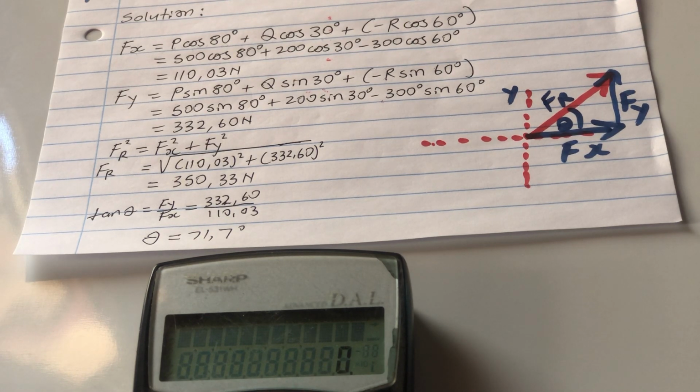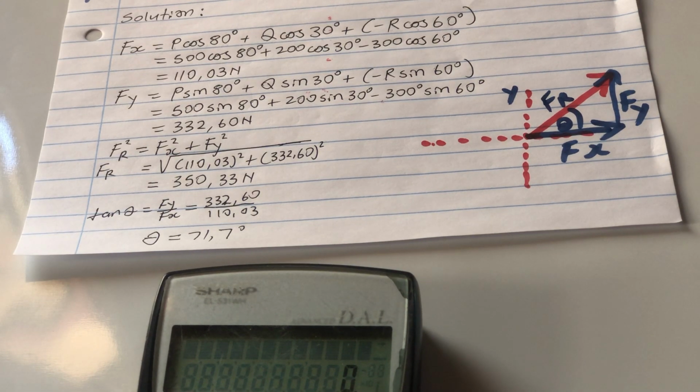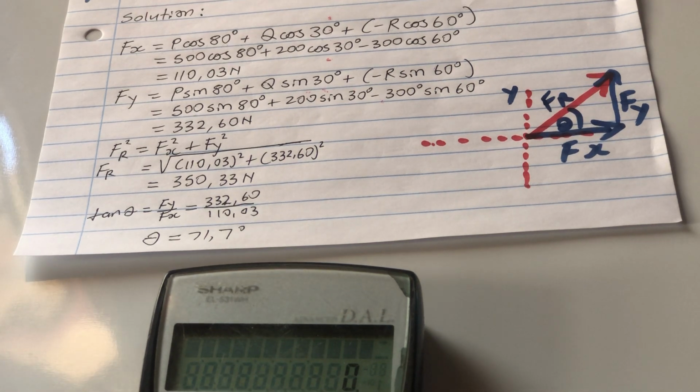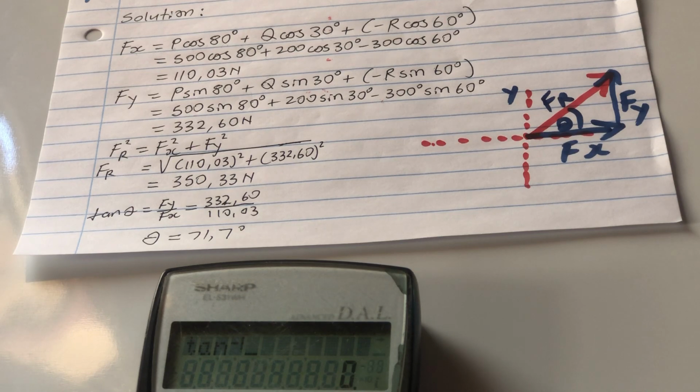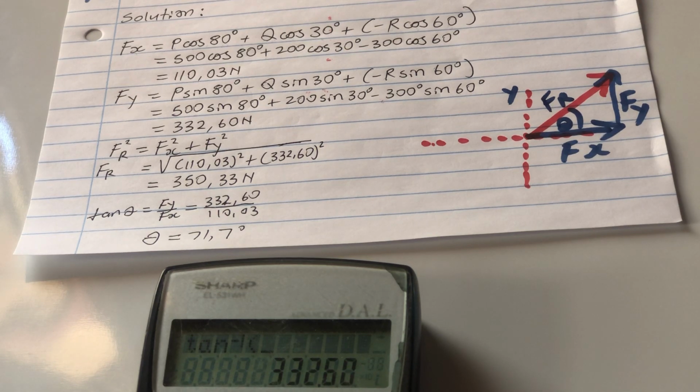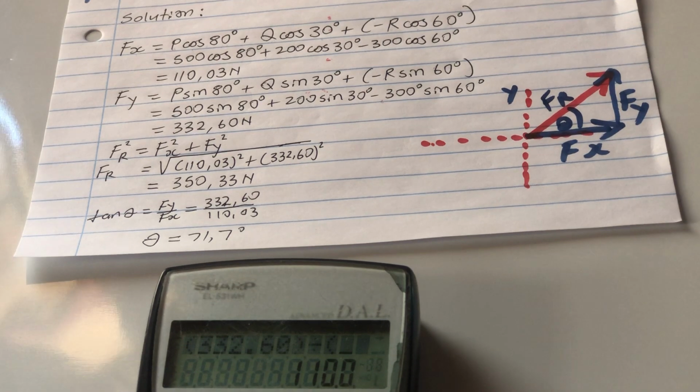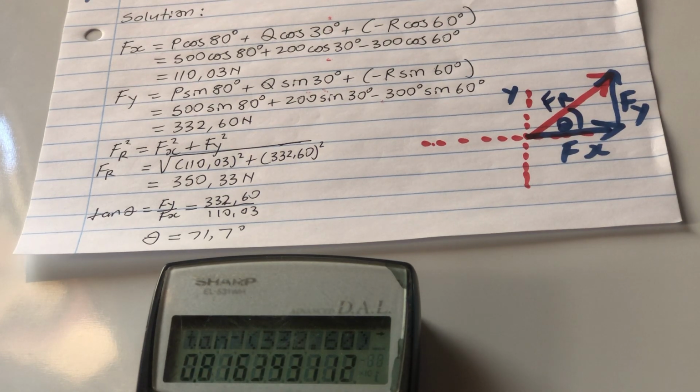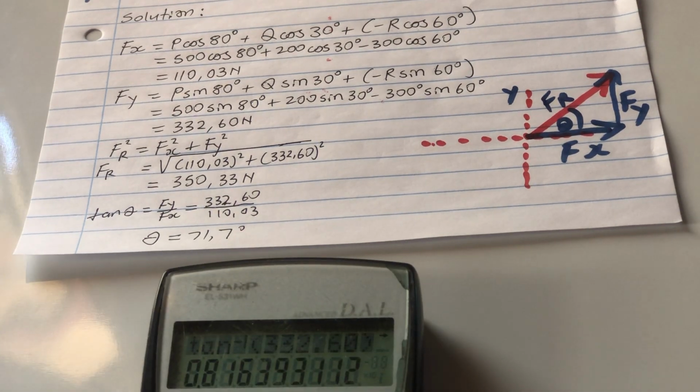If you are using a Sharp like this one, when calculating the direction, you press second function, then tan, then open bracket, 332.60 close bracket, divide by, open bracket, 110.03 close bracket, then equals.